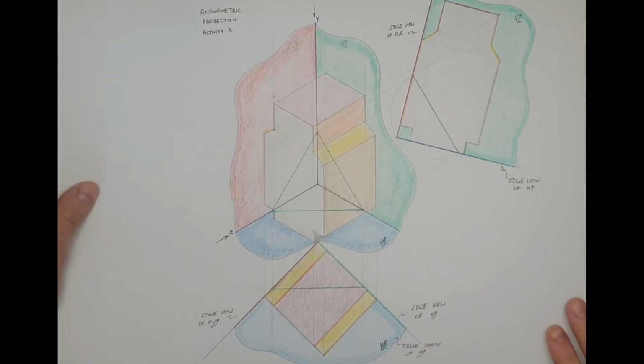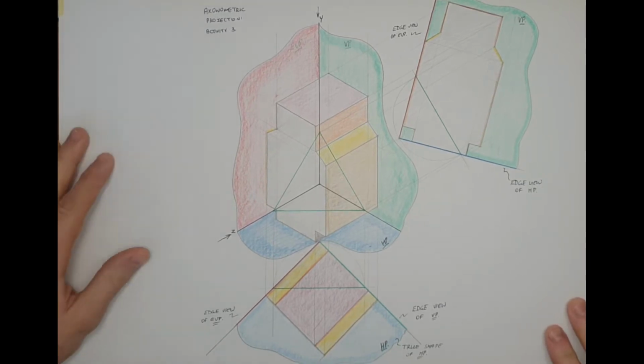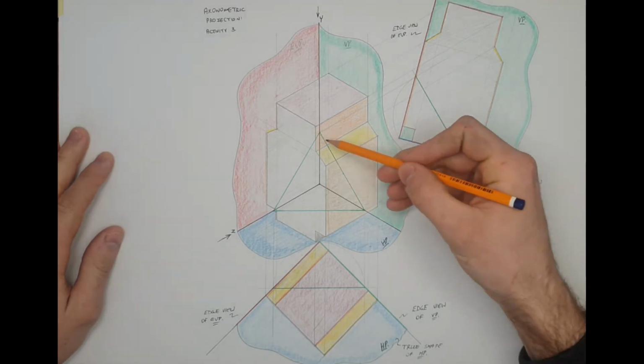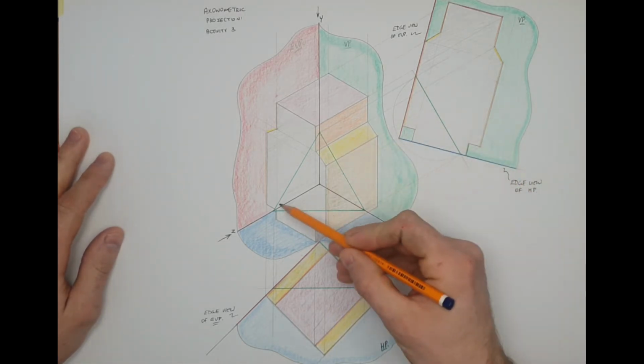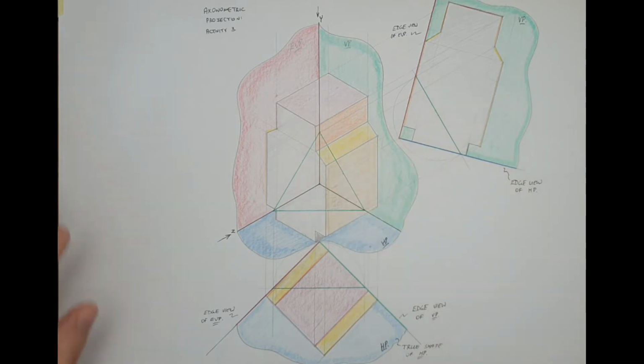Everyone, welcome to our third video for Leaving Cert Axonometric Projection. In the previous video we worked on this worksheet here. It was an isometric projection of this bin. The three axes in the isometric are 120 degrees, 120 degrees and 120 degrees.